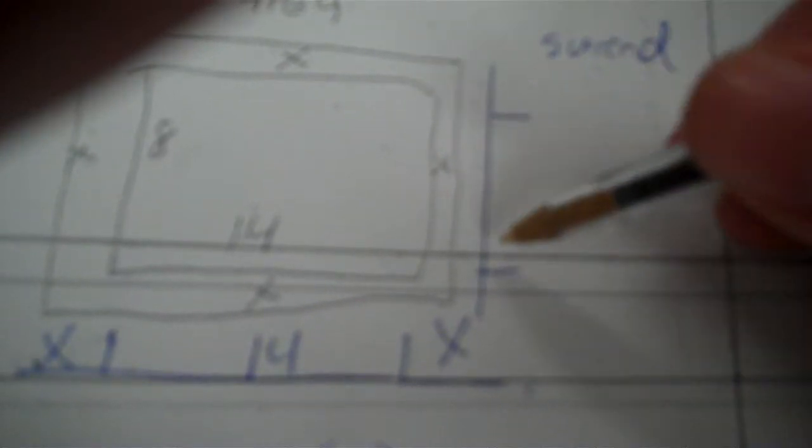Now here, from here to here is 8, x, and x. So that's 2x plus 8. Now I proceed, okay? Now I'm good to go.